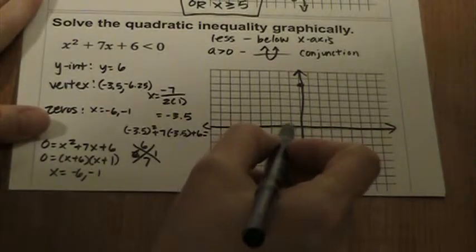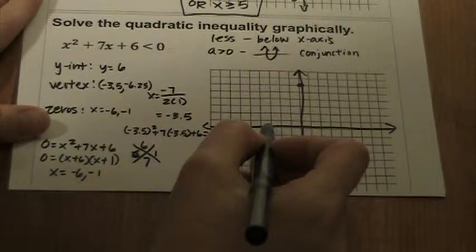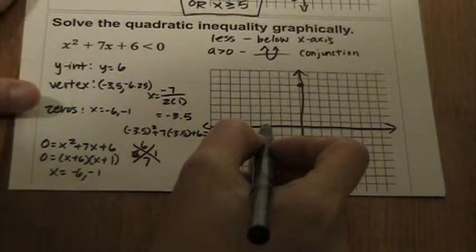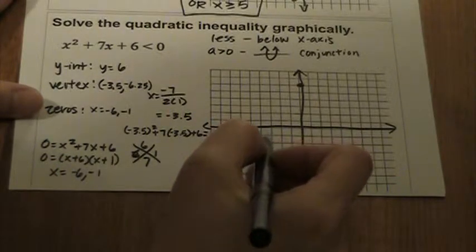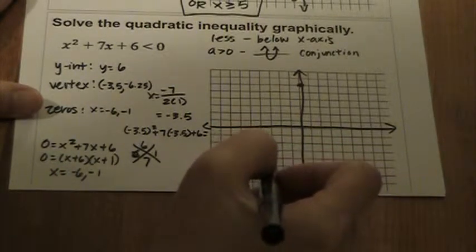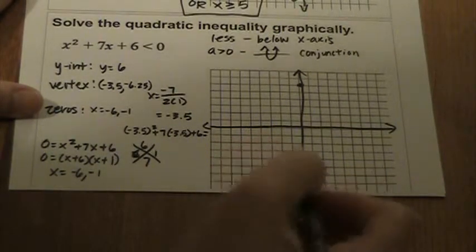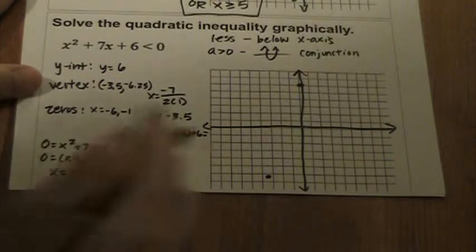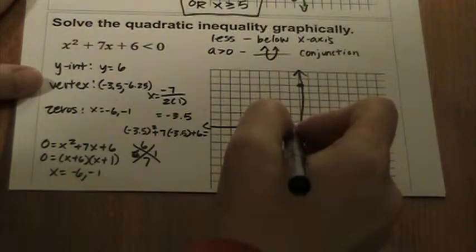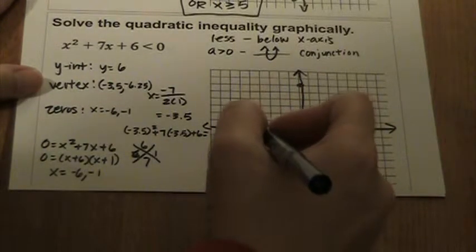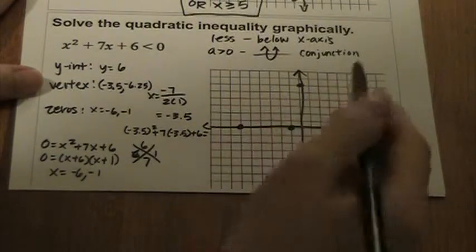So negative 3.5 would be about there. And negative 6.25: 1, 2, 3, 4, 5, 6, and then a fourth of the way would be about there. And then my zeros are at negative 1 and negative 6, which would be there.